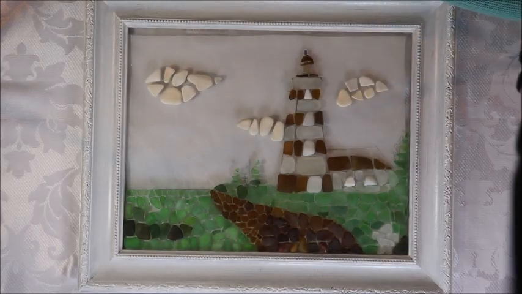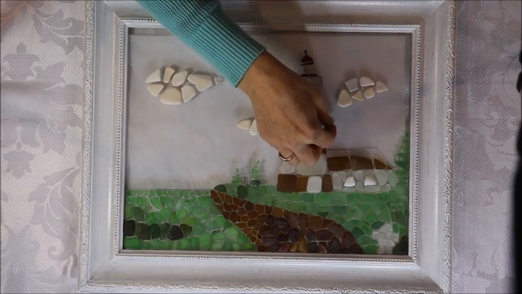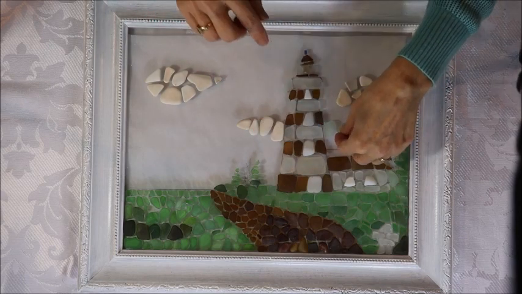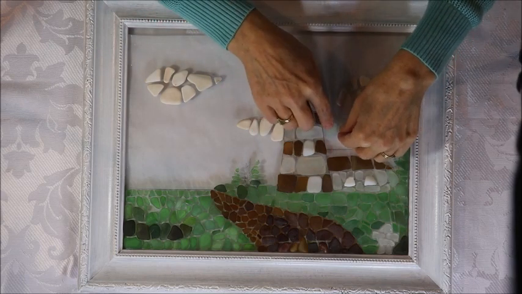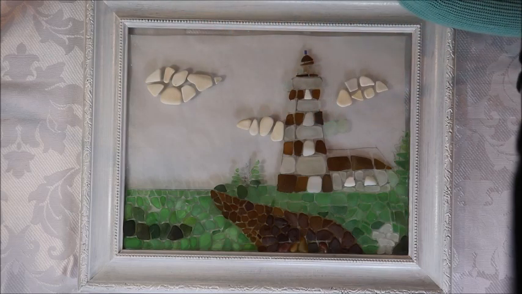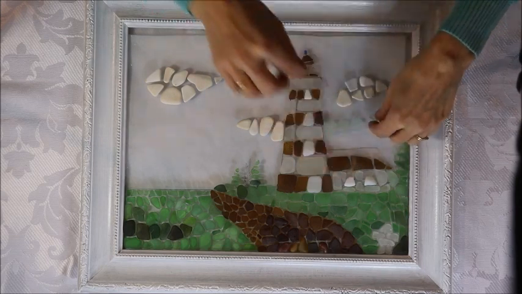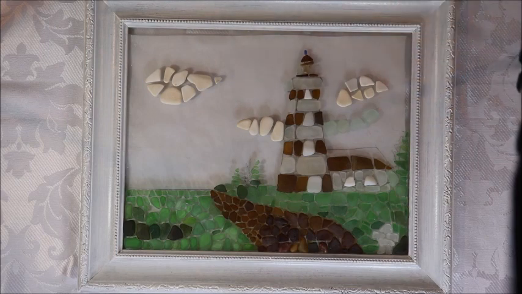Now the other thing that I like to do when I'm doing skies is to have flowing lines. And I do find that the sky is much more interesting if I do a combination of white and aqua.